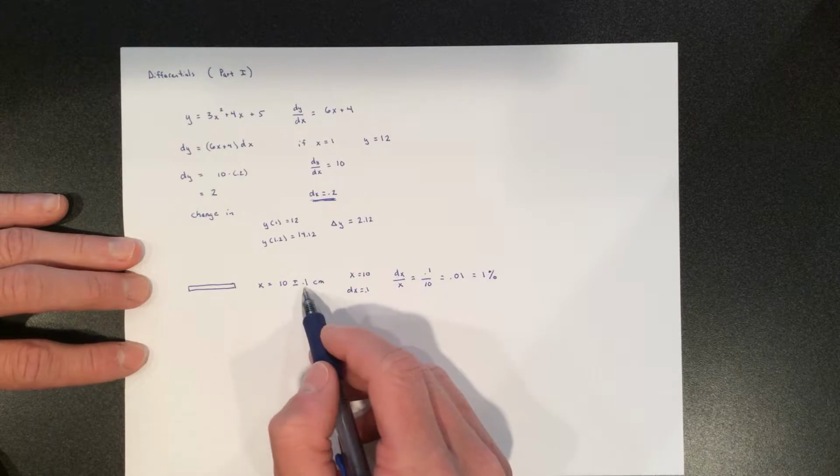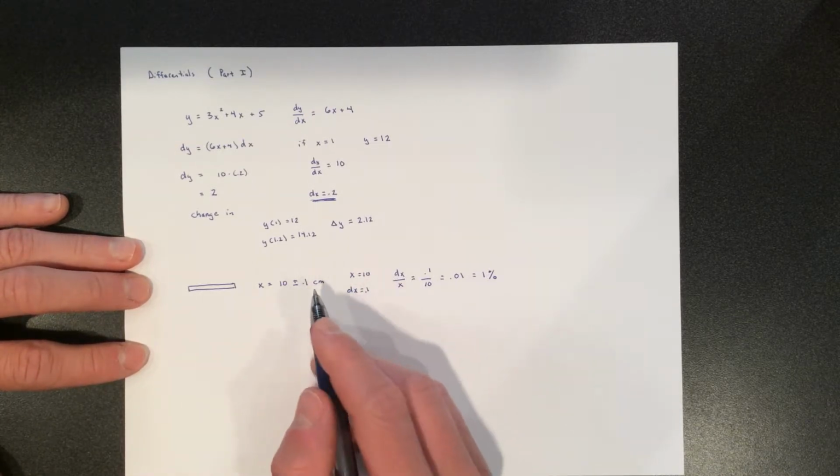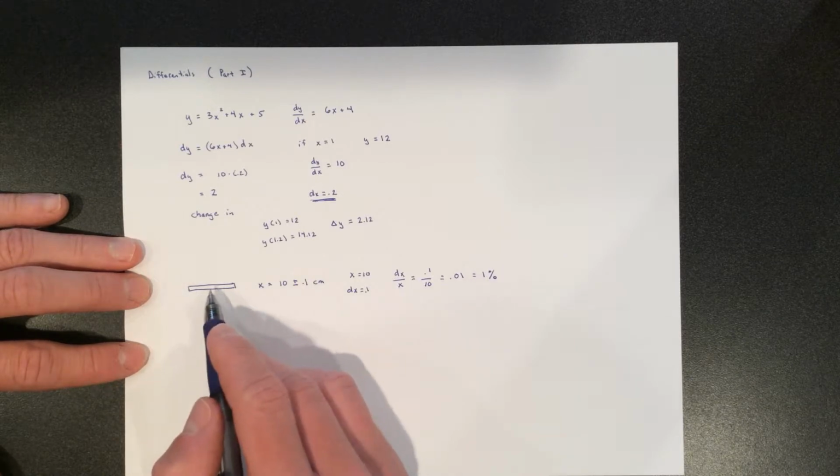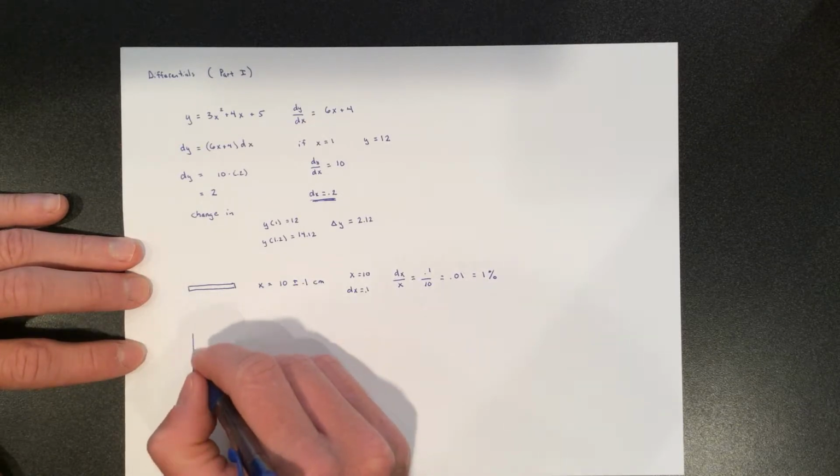So we're going to think of this dx as the error, it's the change in x. And we're going to see how does that propagate. So let's say I'm taking this part, but then I build something with it.